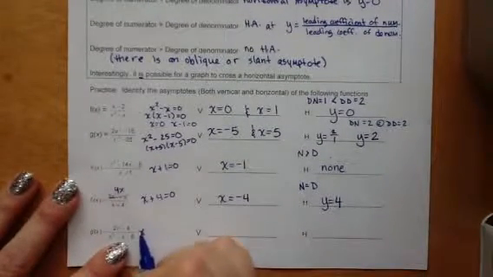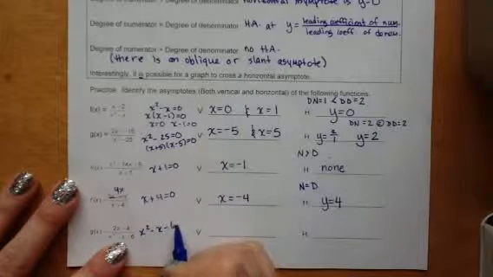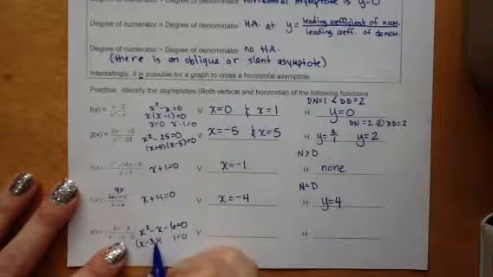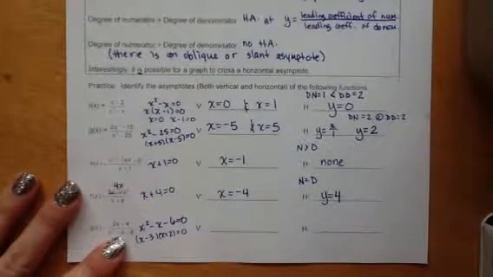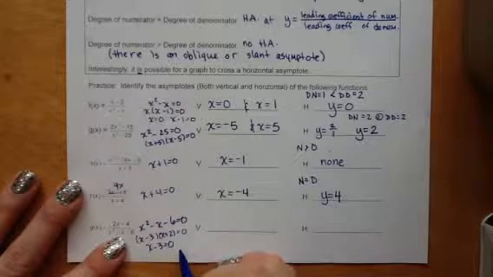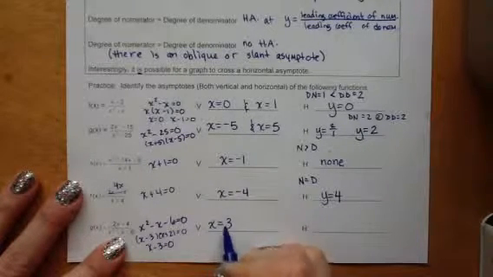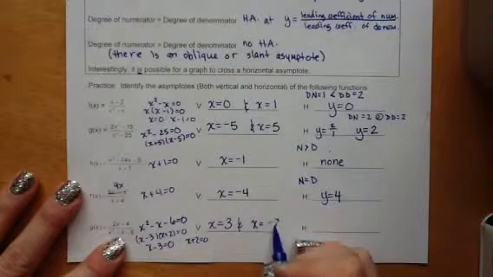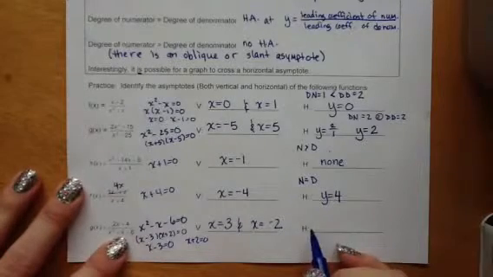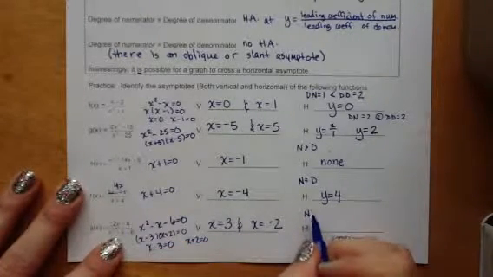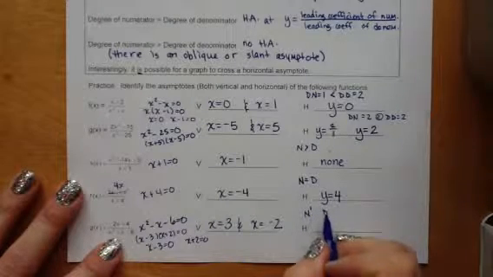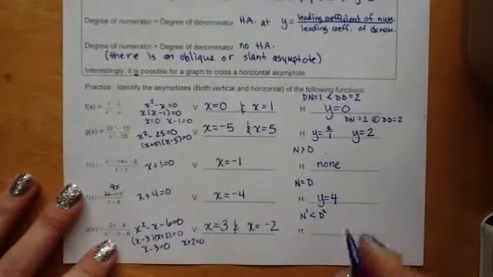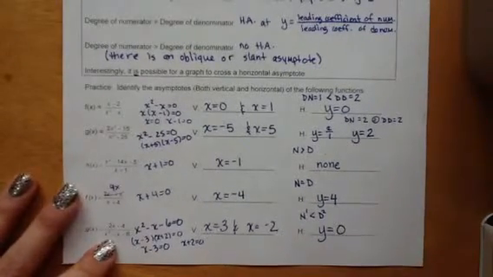My last one, set the denominator equal to 0 to get the vertical asymptote. This will factor into x minus 3 times x plus 2. So I get x minus 3 equals 0, which gives me an asymptote at x equals 3. X plus 2 equals 0, which gives me an asymptote at x equals -2. Horizontal, the degree of the numerator is 1. Degree of the denominator is 2, which is less. So I'll have a horizontal asymptote at y equals 0.